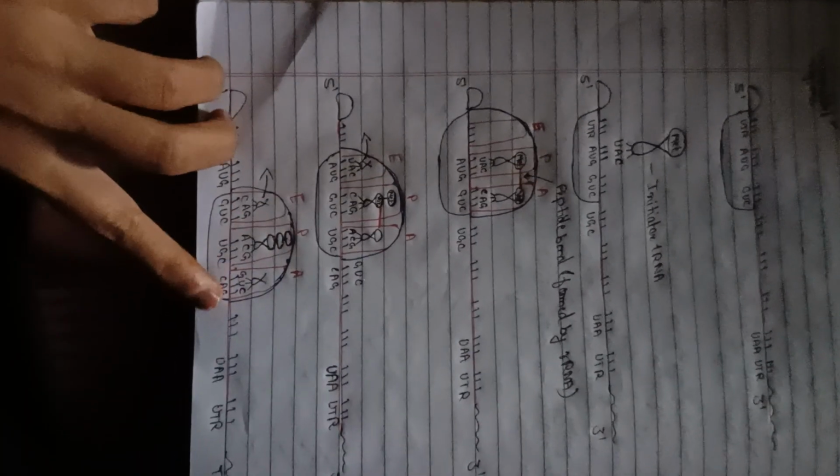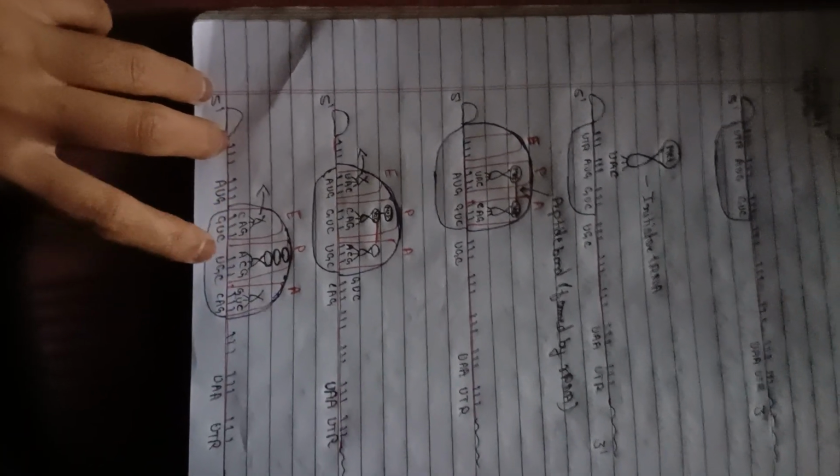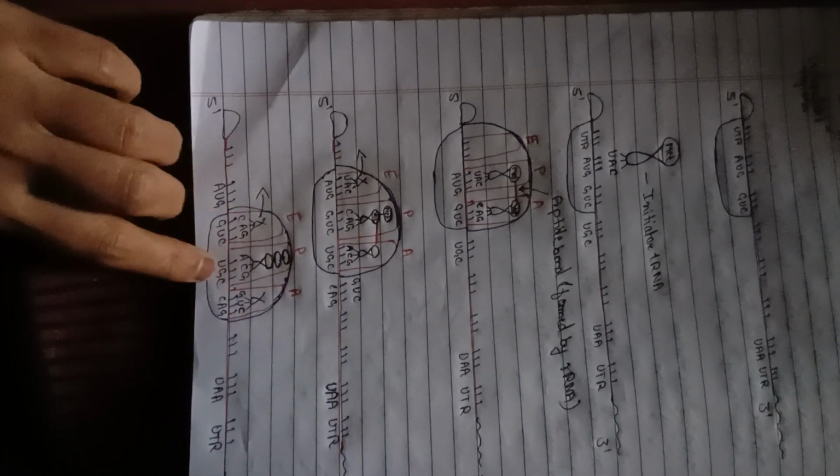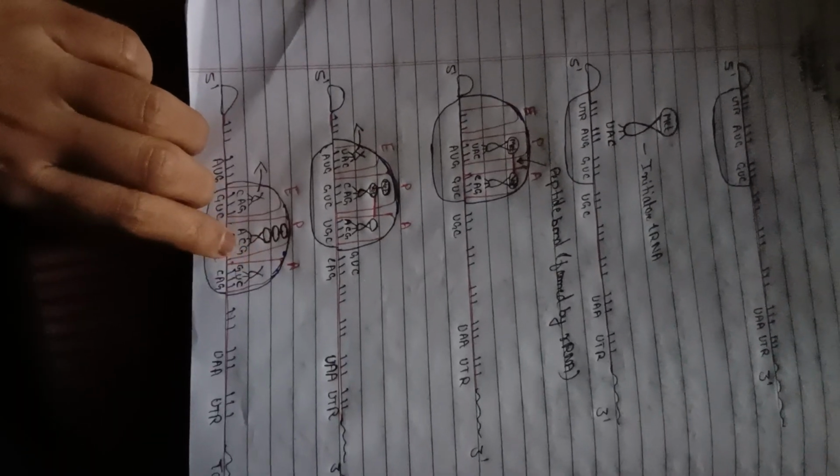Now again it shifts forward, and this CAG comes on E site, and UGC, these codons come on P site.